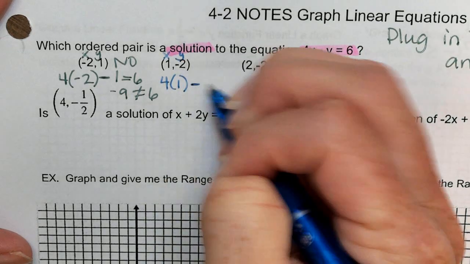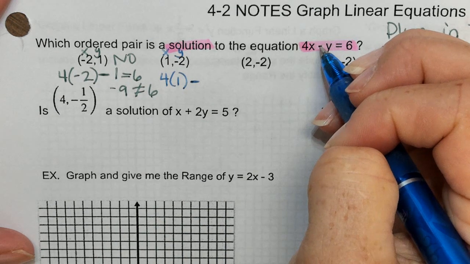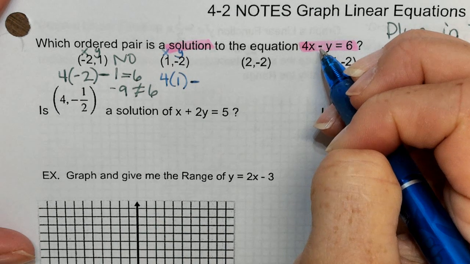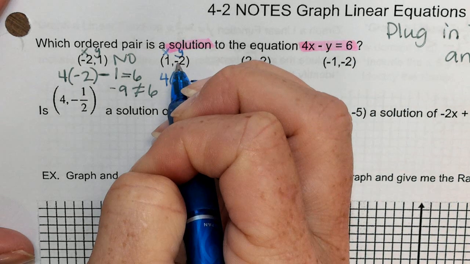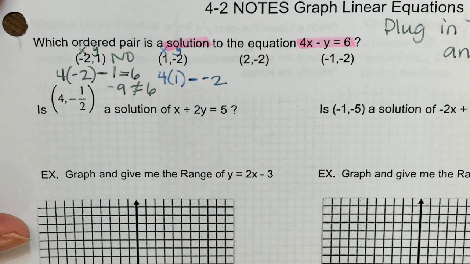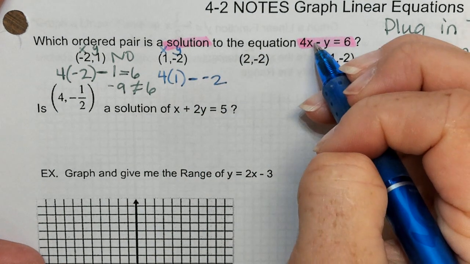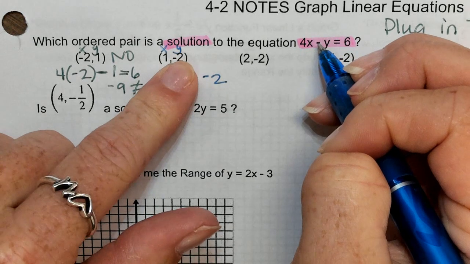Minus. Where did that minus come from? Right here. Now I put the value of y. What is the value of y? Do you see how people might forget to put the -2? Because the minus sign came from here, the -2 came from here.